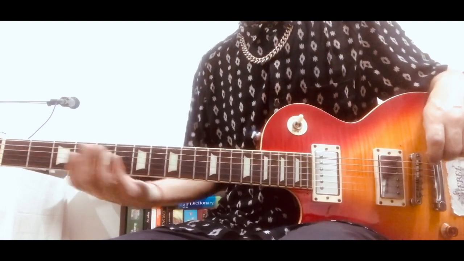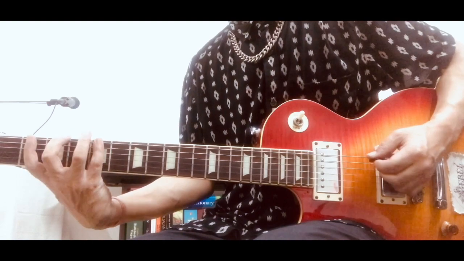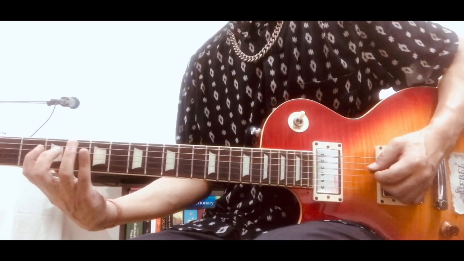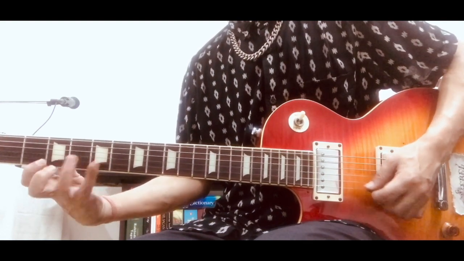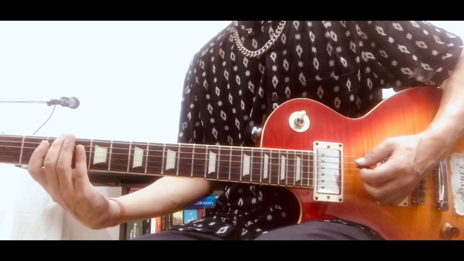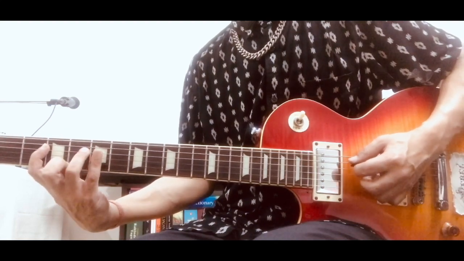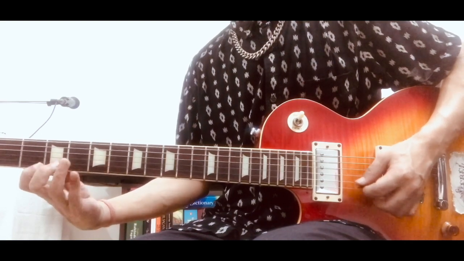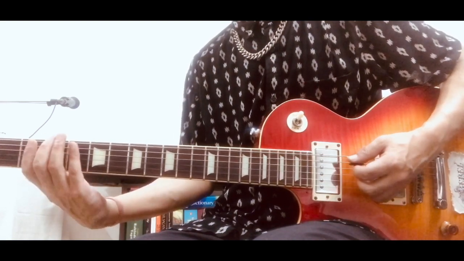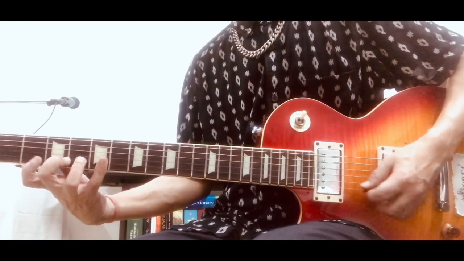So this is how the G major scale goes here, starting on the 6th string 3rd bar: G, A, B, C, D, E, F sharp, G, A, B, C, D, E, F sharp, G. Let's number it. 1, 2, 3, 4, 5, 6, 7, 8, 1 octave, 9, 10, 11, 12, 13, 14, 15, 2 octaves. Hence it's a 2 octave G major scale. Ascending, descending.